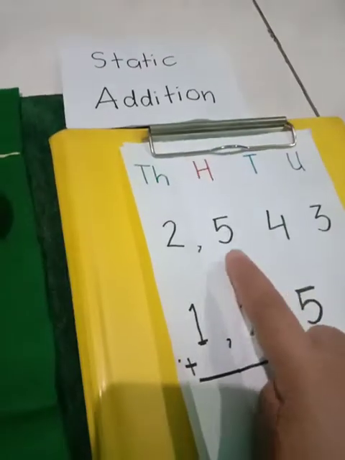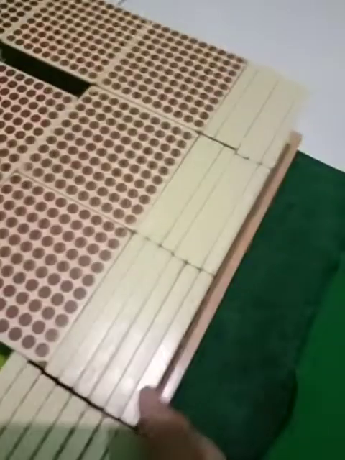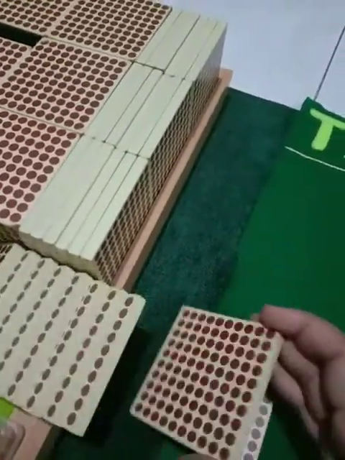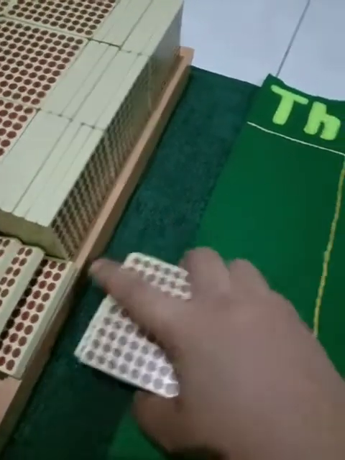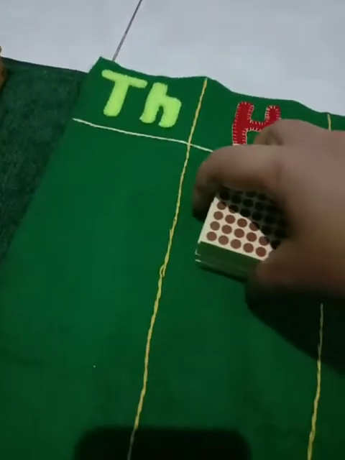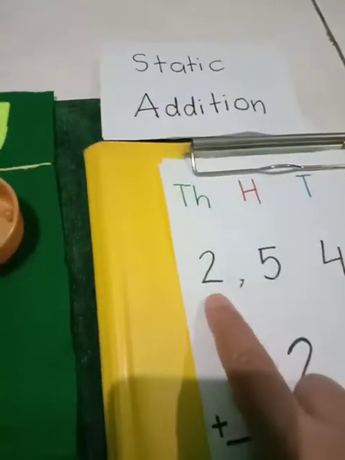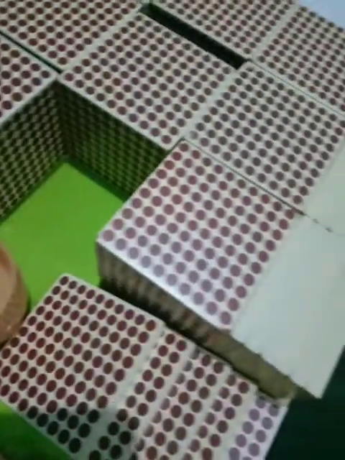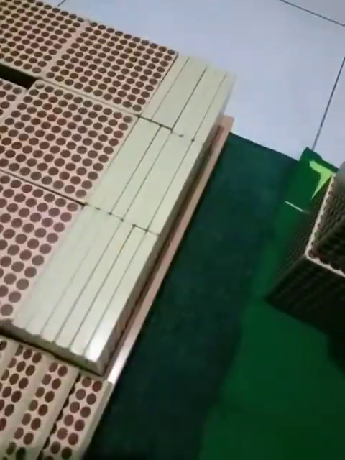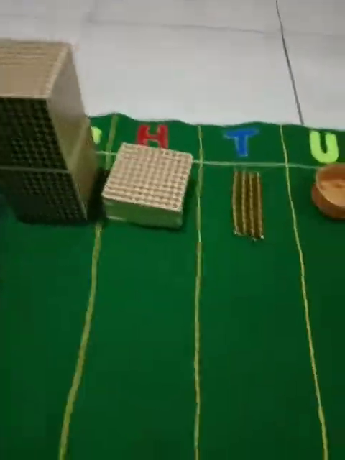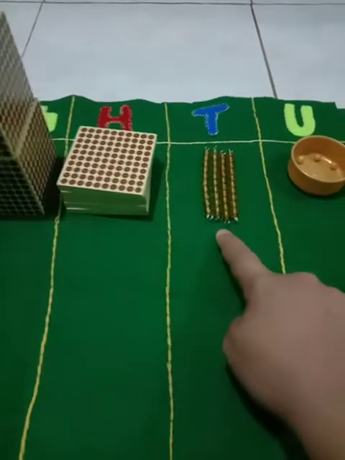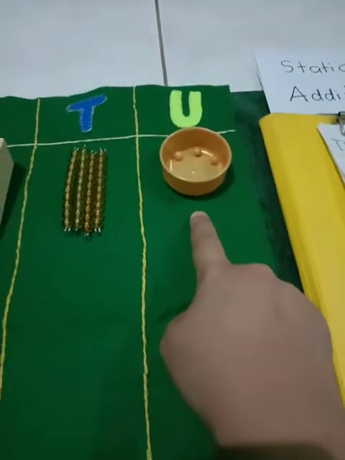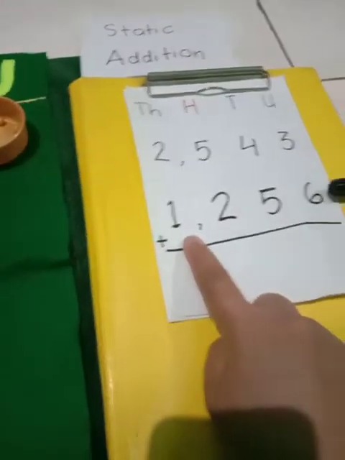And then how many hundreds? 5 hundreds. 1, 2, 3, 4, 5. And then the 1,000 is 2,000. So I'm going to take the 1,000 cube here. 1,000, 2,000. So this is the first addend, 2,543.